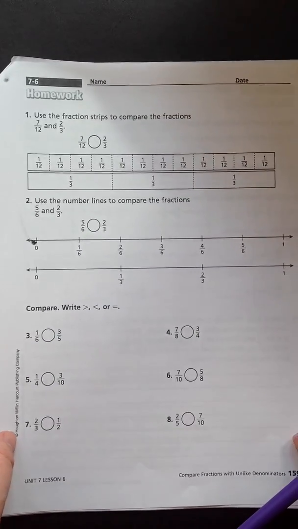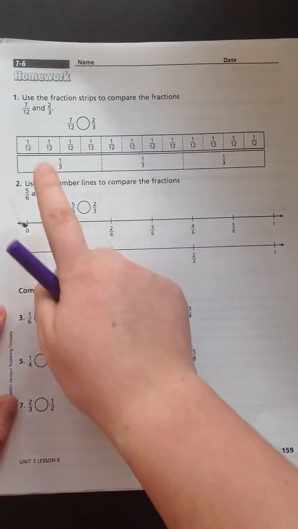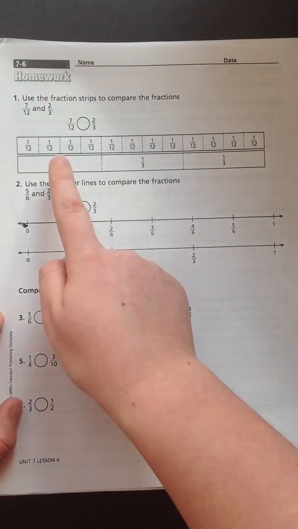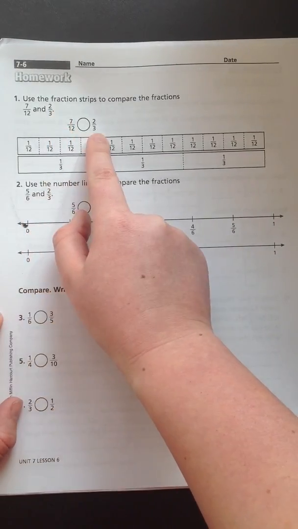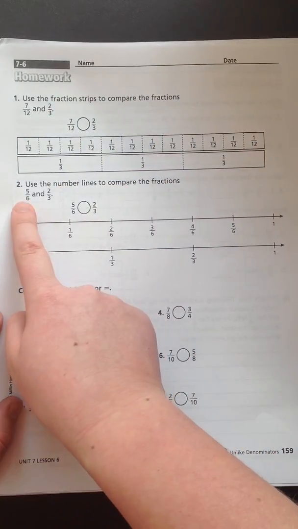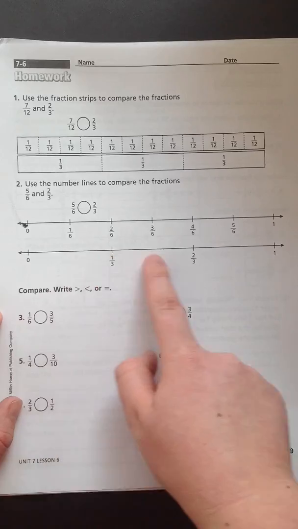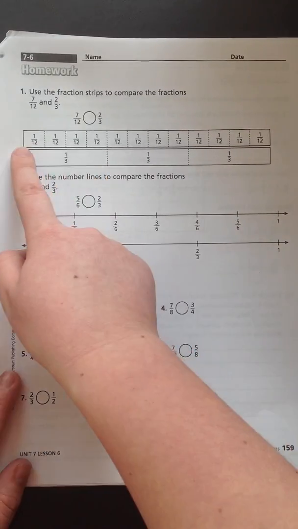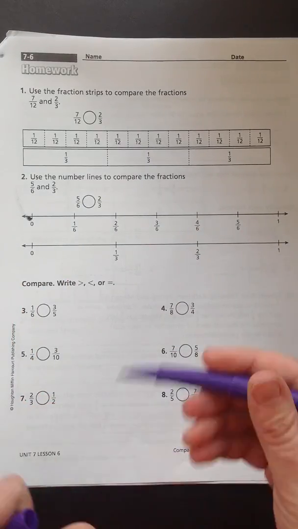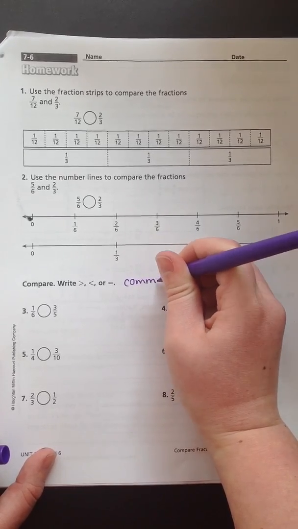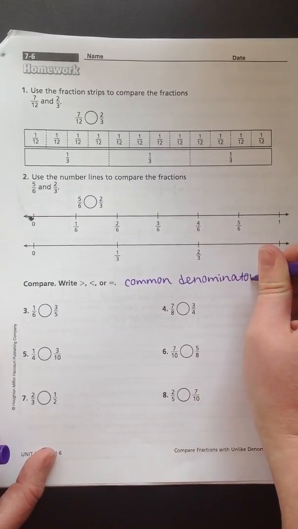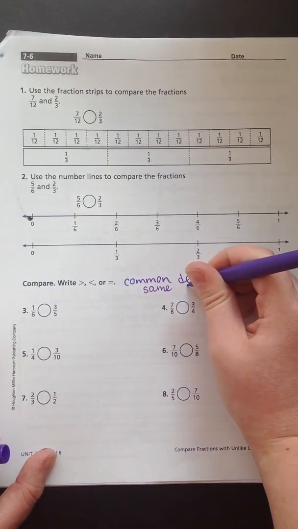All right, let's look at the homework. For the homework, you are going to be using a fraction strip here and a number line here. You've done this before, so it shouldn't be too challenging. You're just trying to figure out which is bigger, 7/12 or 2/3. So you'll color in 7/12, color in 2/3, and it should be apparent to you. Same thing here, 5/6 and 2/3. Which one is bigger? Then down here, you're not going to have these fraction strips or the number lines anymore. You're going to have to make these have common denominators. Remember, for two fractions to have common denominators, that means they need to have the same denominator.